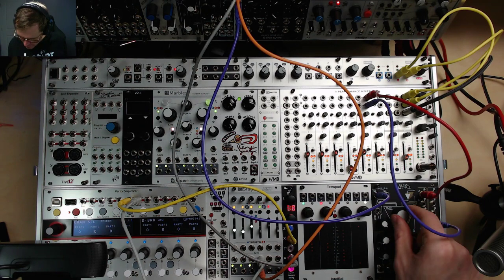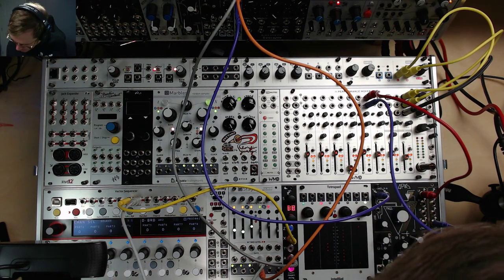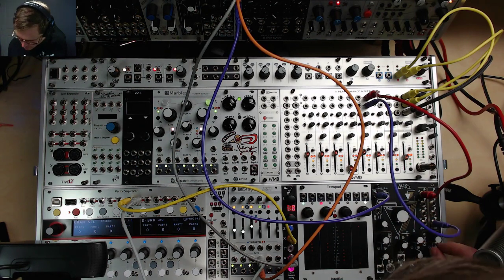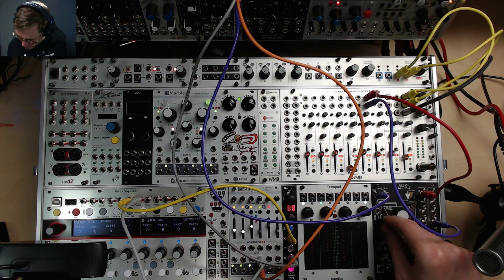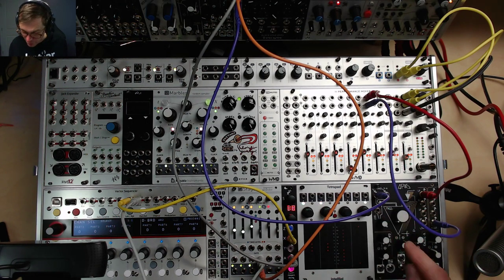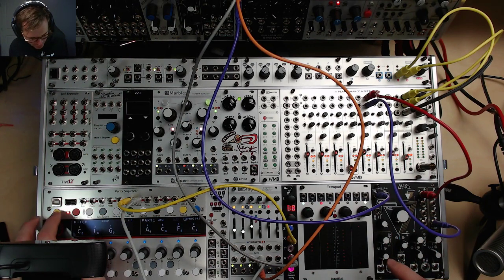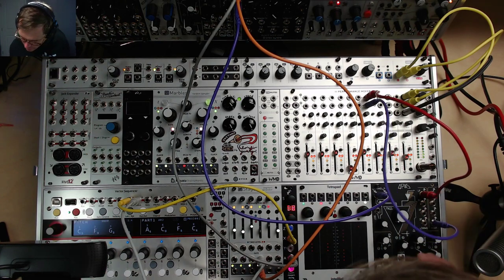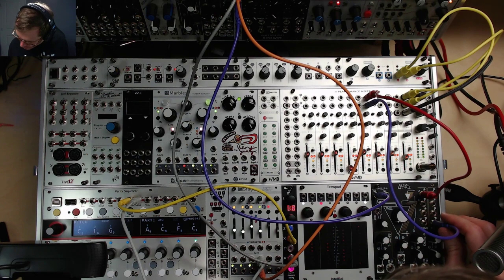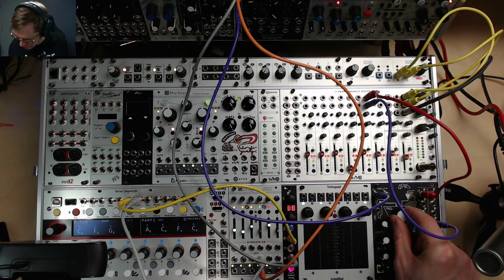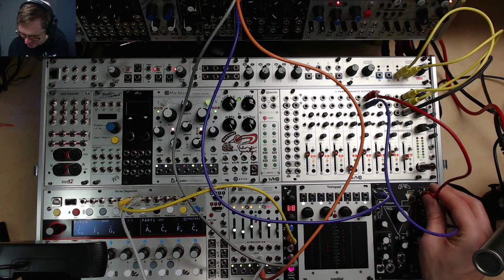Let's get a sequence running through this. We'll just set this on pretty much defaults with no resonance. I also did not realize that QPAS has a built-in VCA, which is super cool. All right, let's run this weird sequence we had going. Why am I only getting it in one ear? Oh, of course, because it's a low-pass filter.